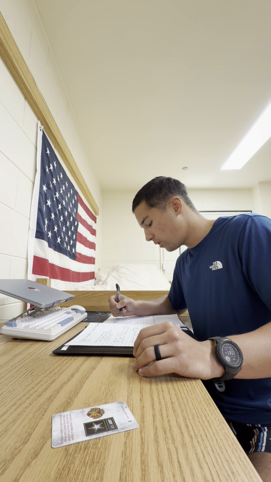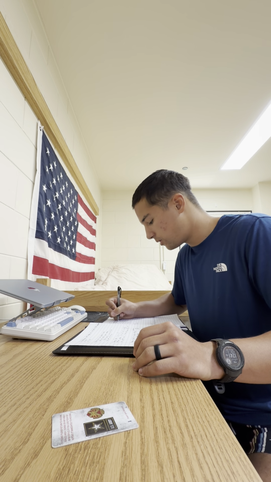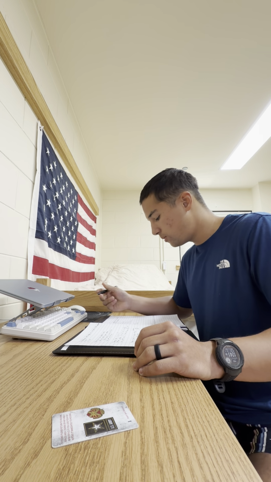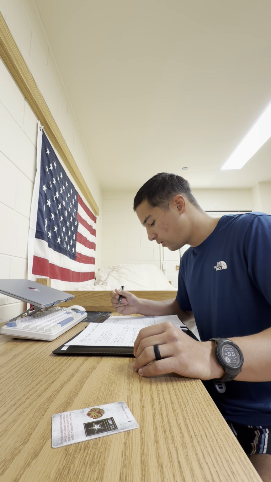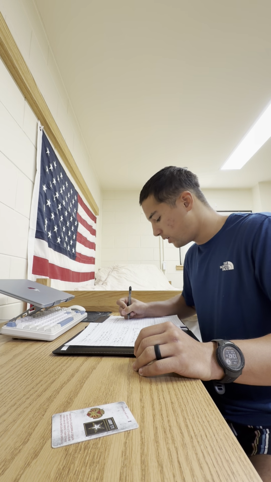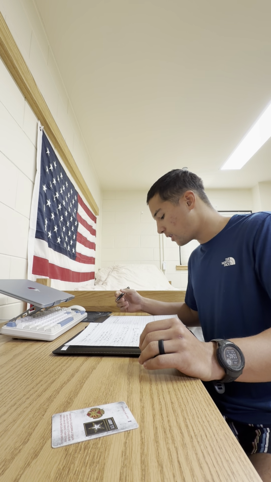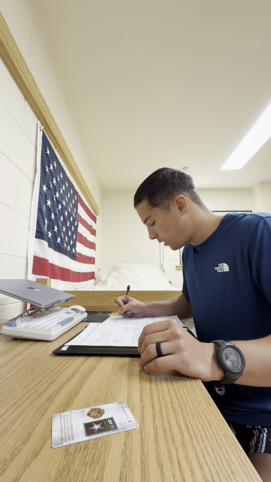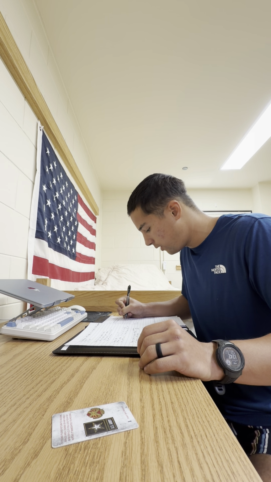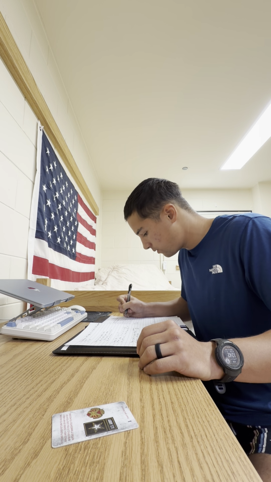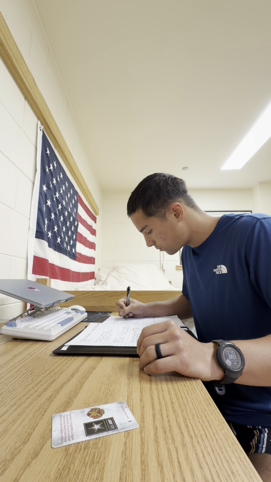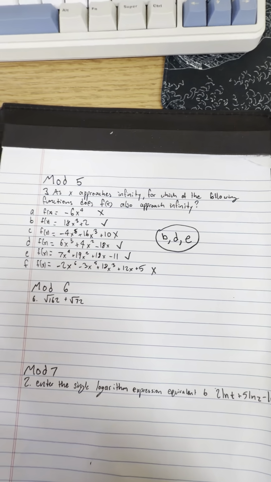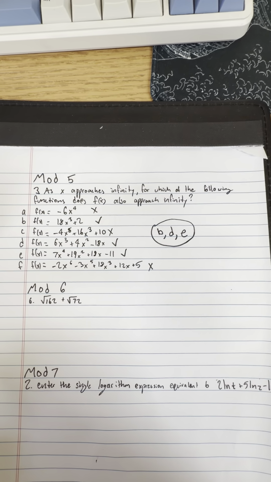Charlie, negative 4x to the 5th power is not going to be. For Delta, positive 6x cubed is going to be. For Echo, positive 7x to the 4th power is going to be. And for Foxtrot, negative 2x to the 6th power is not going to be. So the correct answers are going to be Bravo, Delta, Echo. This is going to be for mod 5, question 3.